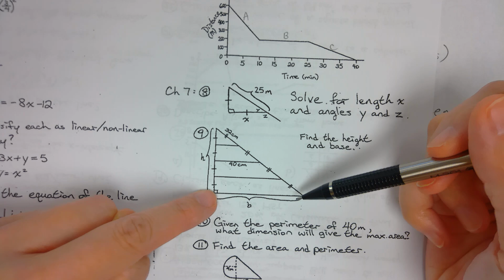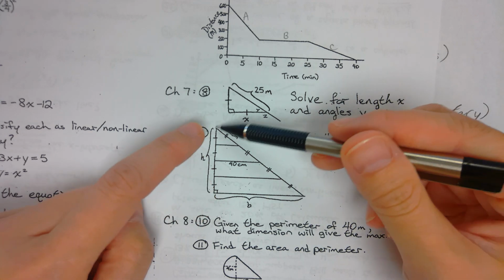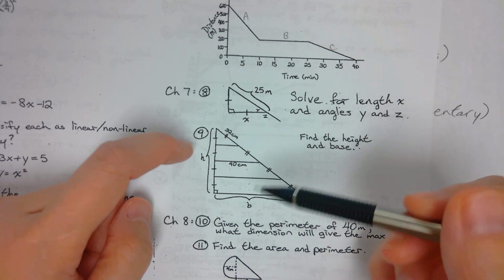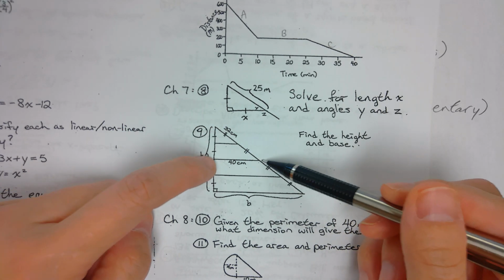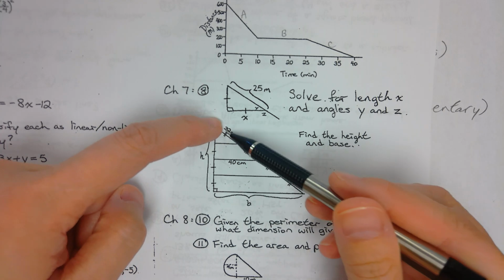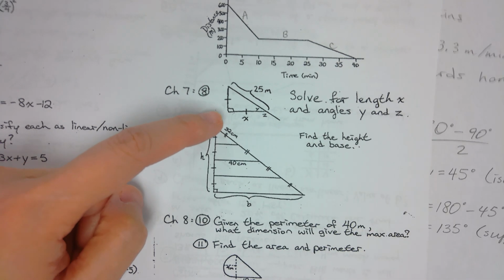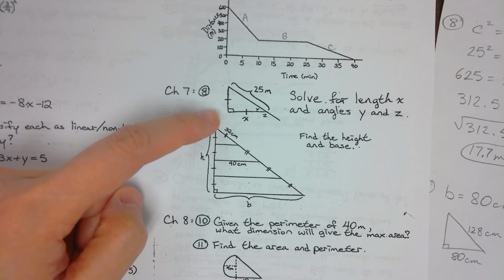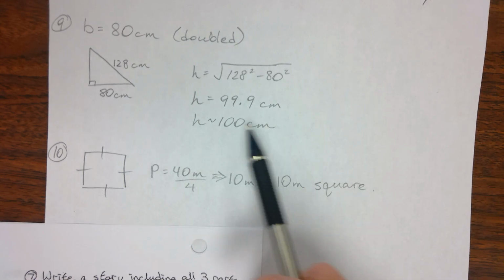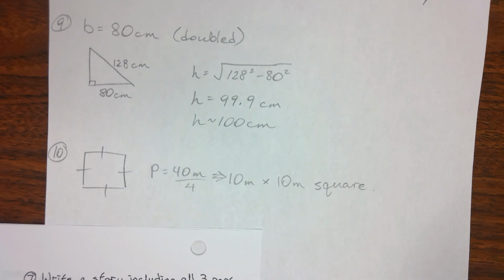So it is proportional in a triangle like this where the lengths are the same. Since this is 40, this is 80, and so here 32 times 4, you get 128. So 128 and 80, do Pythagorean theorem, you get 100. So that means each of those sections is 25.